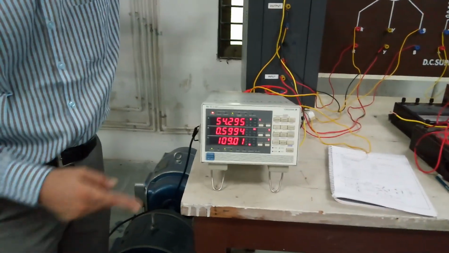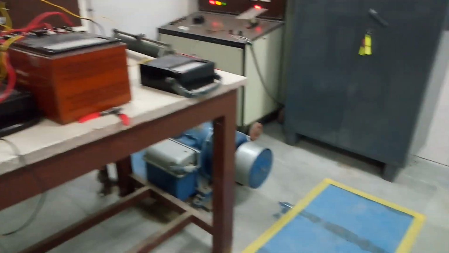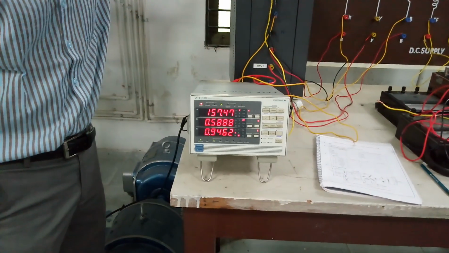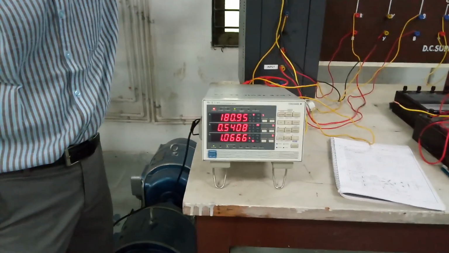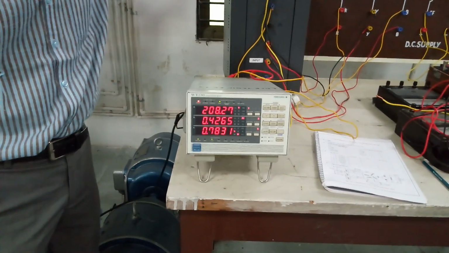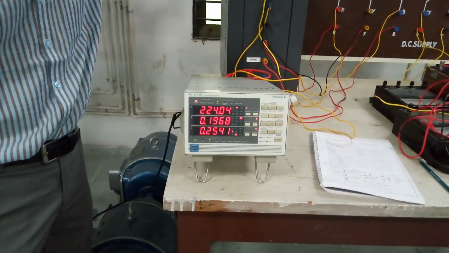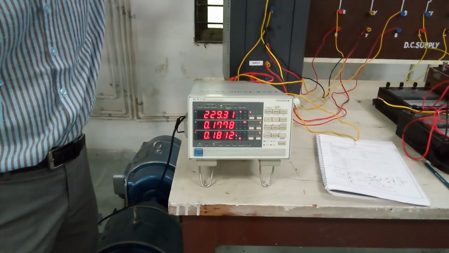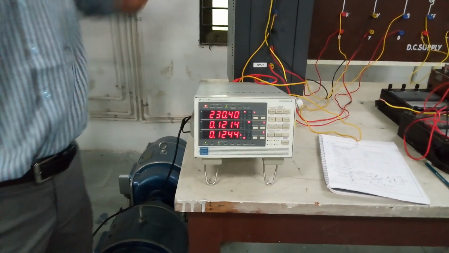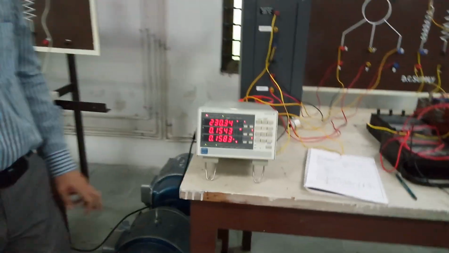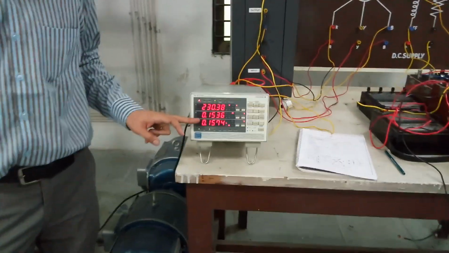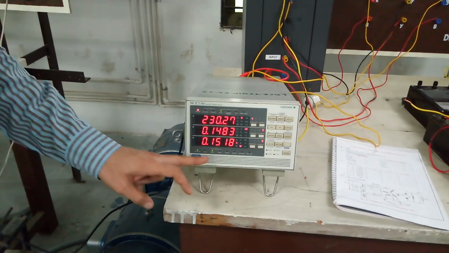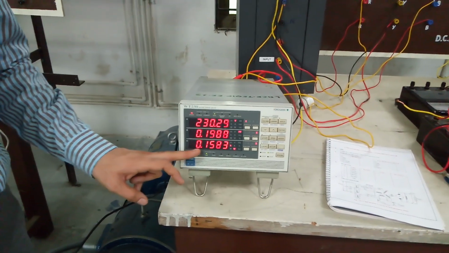You can see that the motor has now started rotating. The voltage has been set to 230 volts. You can see the power factor right now, right? It is very poor, and the power W is also 0.15.